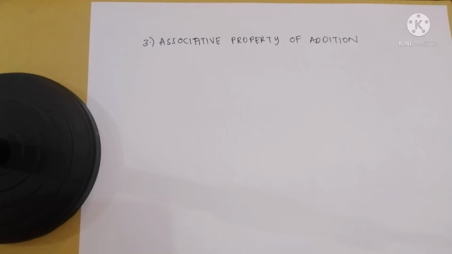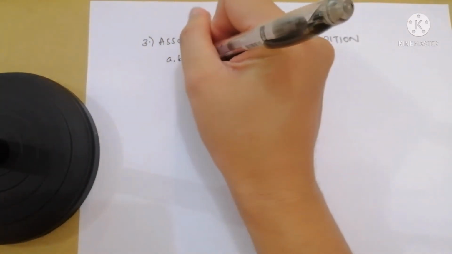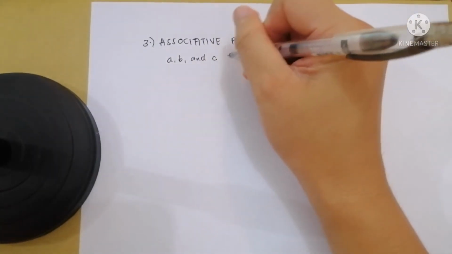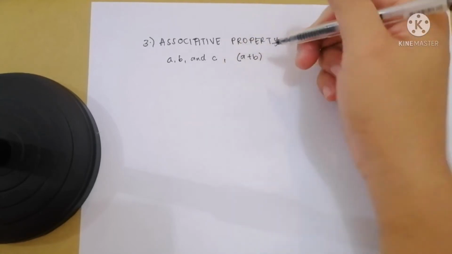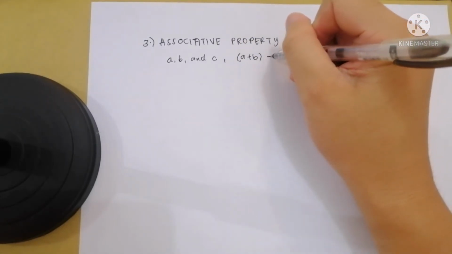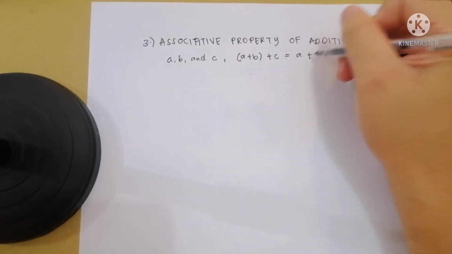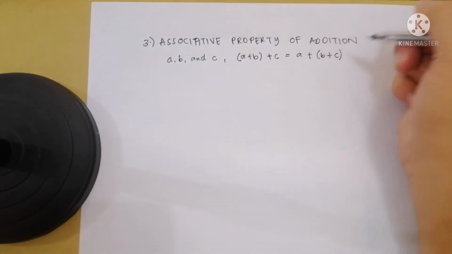The third property of addition is the associative property of addition. It states that changing the grouping of the addends does not affect the sum. For any integers a, b, and c, the quantity of a plus b, plus c, is the same as a plus the quantity of b plus c.